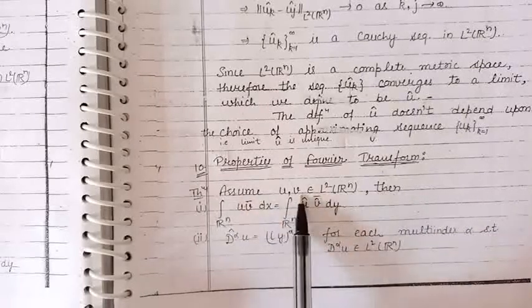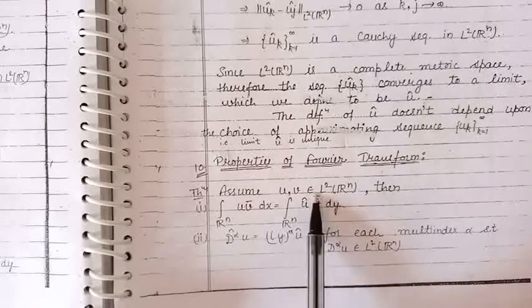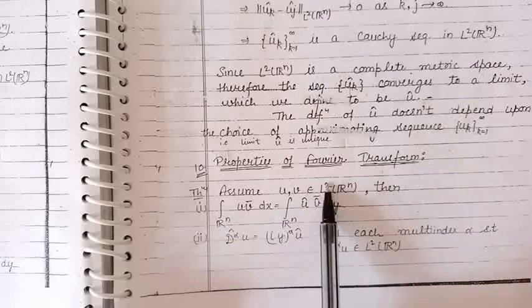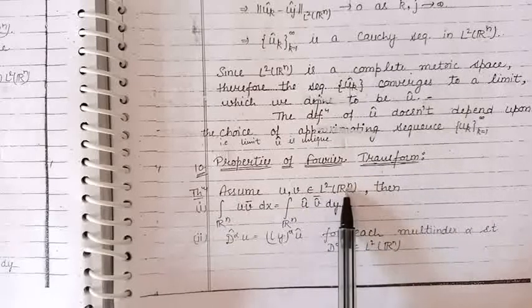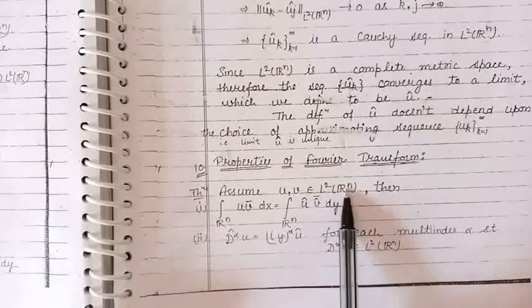Assume u and v are two functions belonging to the function space L2(Rn), where Rn is n-dimensional real Euclidean space.